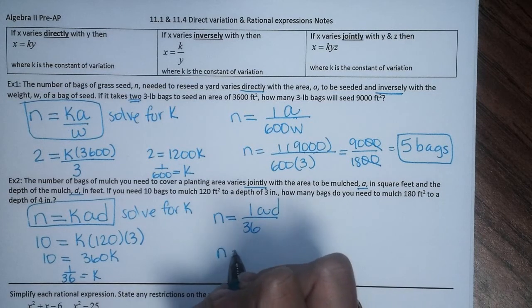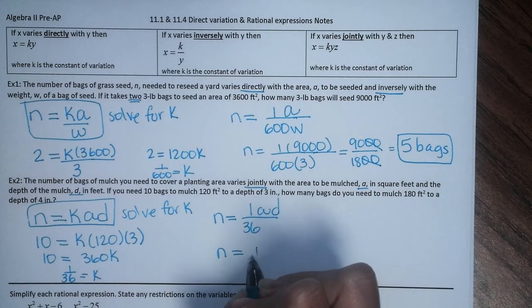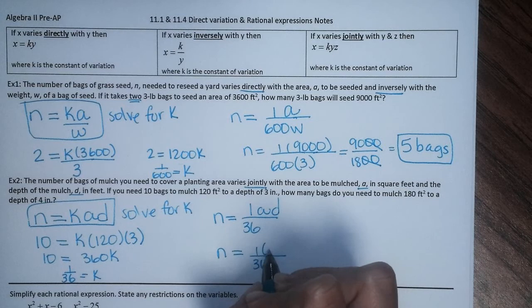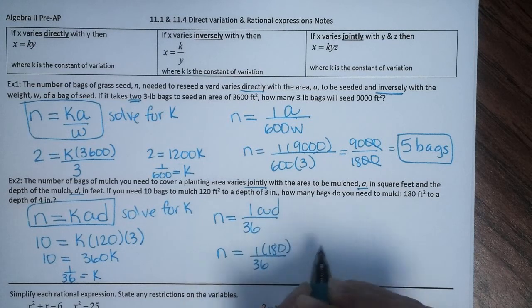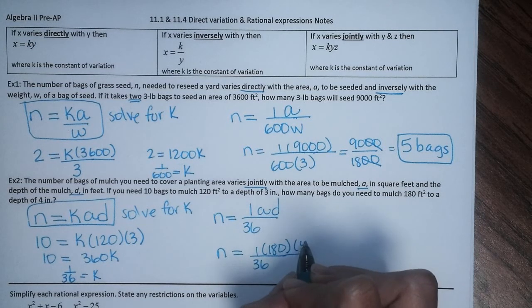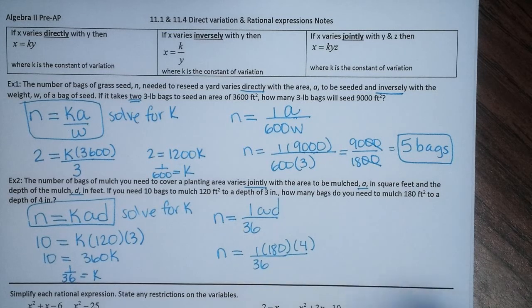So we're looking for N. If you have 180 feet at a depth of 4 inches, that should work. So you just multiply and divide 180 times 4 over 36.